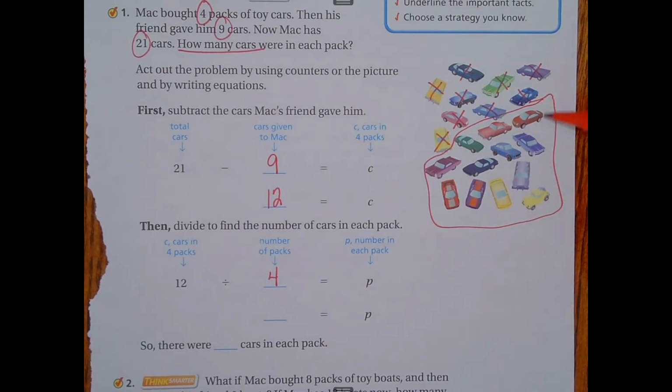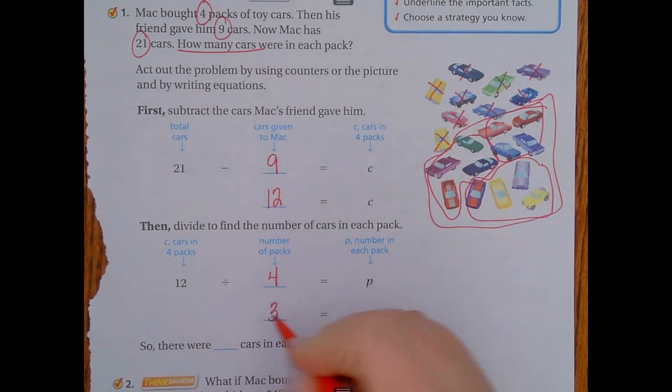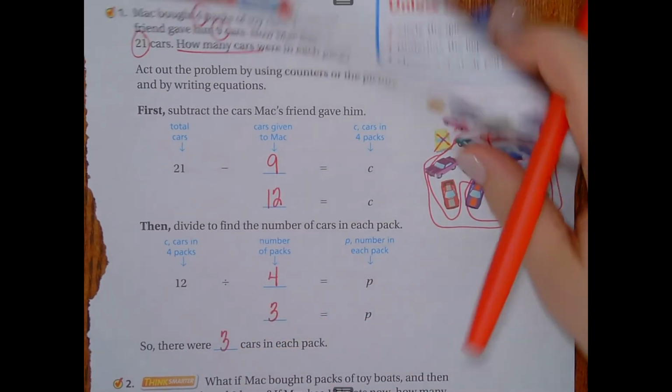Well, I could easily circle groups of 4. There we go. How many groups was I able to make? 3. 12 divided by 4 equals 3. So there were 3 cars in each pack.